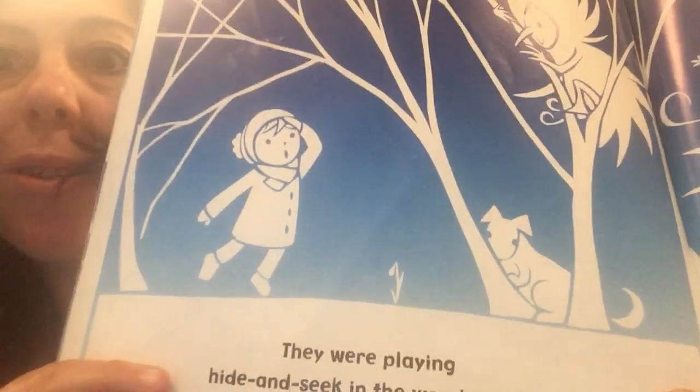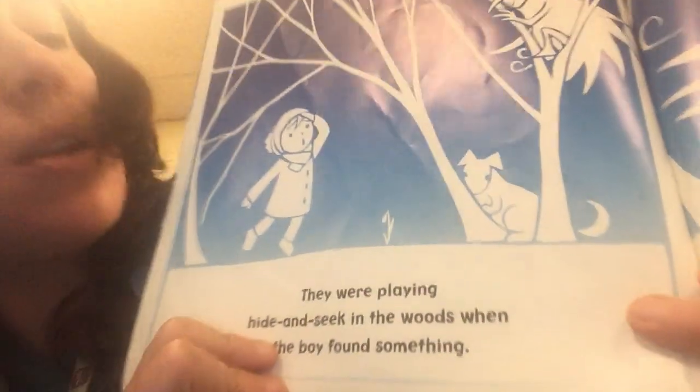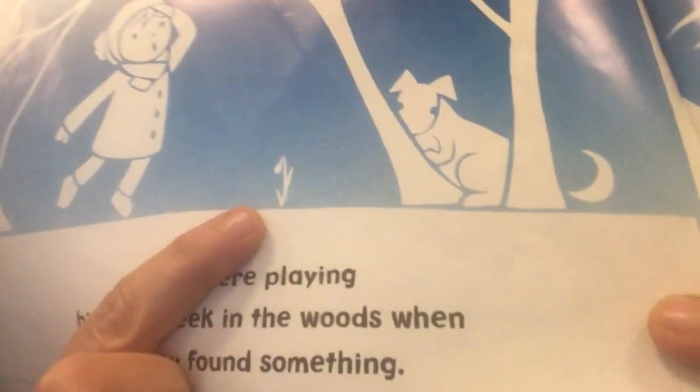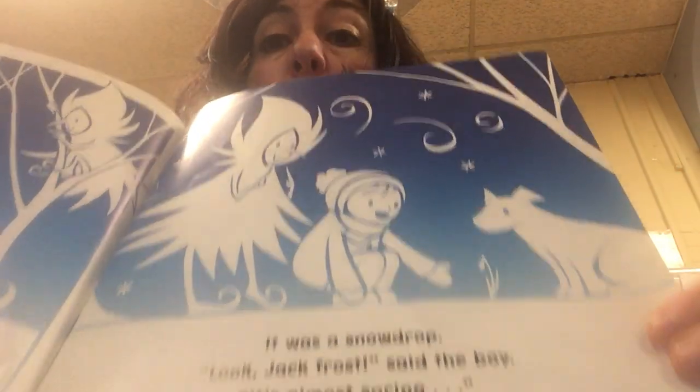Until one day, they were playing hide and seek in the woods. I know some children who like playing hide and seek. And he found a tiny thing. Can you see it? It's called a snowdrop. We might see them in February. It was a snowdrop. Look, Jack Frost, said the little boy. It's almost spring. Now, spring is when it gets warmer. So who do you think is going to disappear?